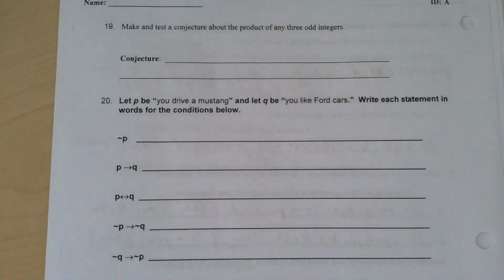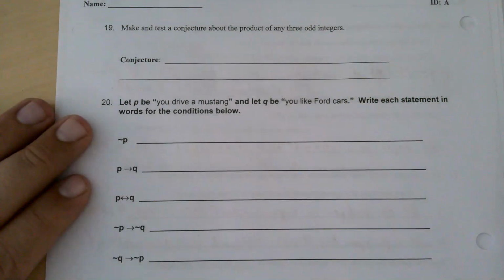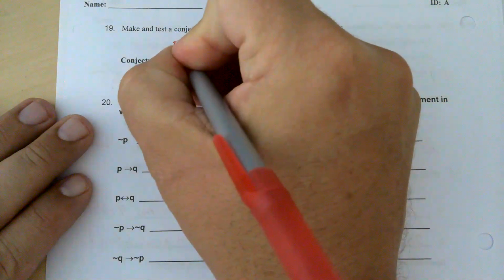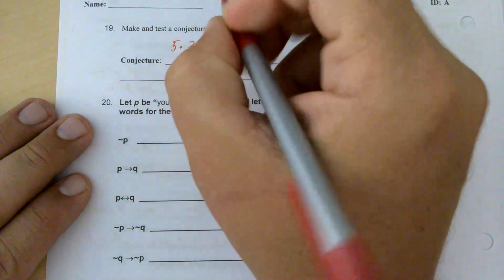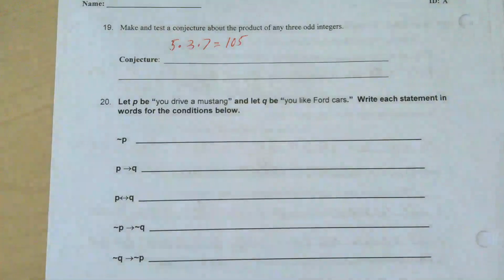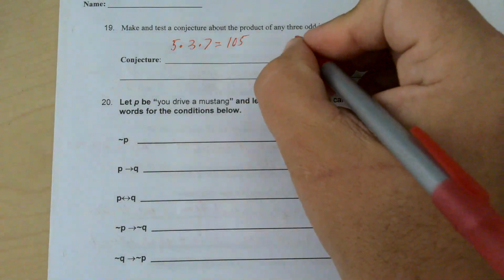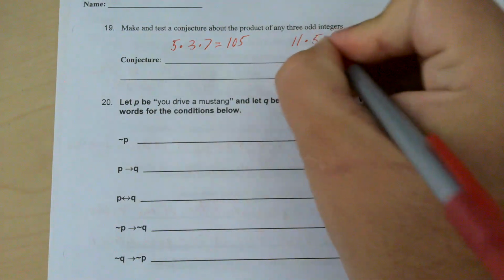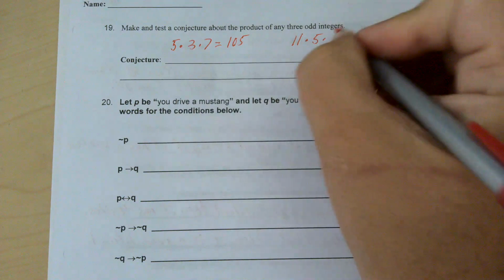On to number 19. We need to have 3 odd numbers, and we're taking the product. Product means multiply. So let's take a 5 times a 3 times a 7. Use a calculator, use whatever, or do it in your head. 5 times 3 times 7, we get 105. Let's come up with 11 times 5 times 3.